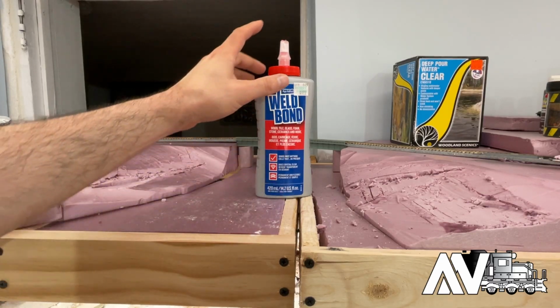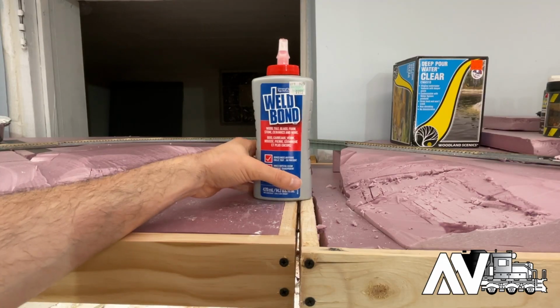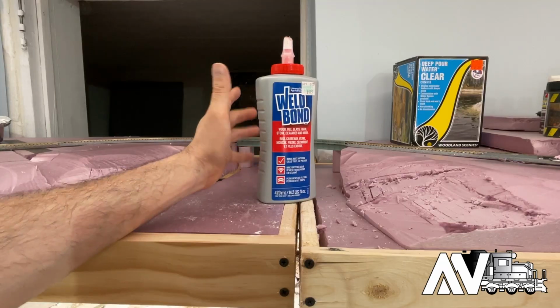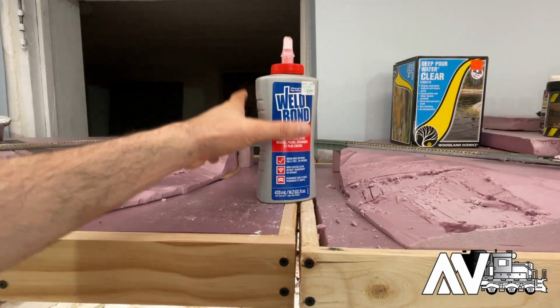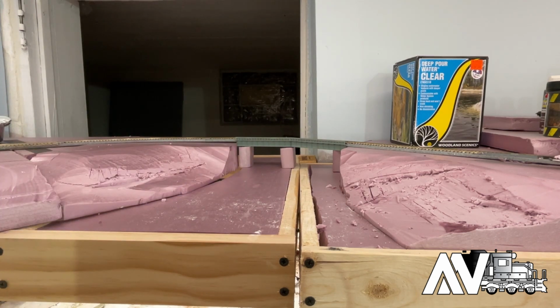It was definitely Hobby Lobby. They carry it, had it on the shelf, and it pretty much bonds to damn near everything. So I gave it a shot, and it works nice. It doesn't dry fast, so you do need to set it and wait, but it's good.